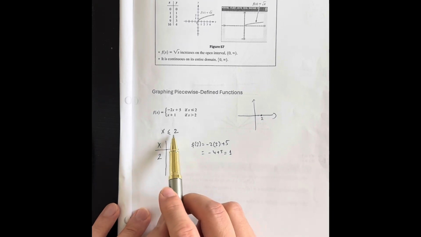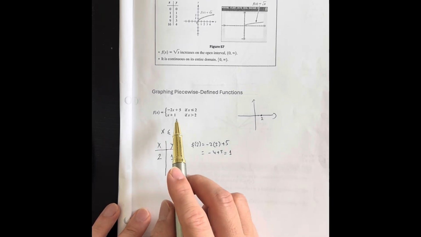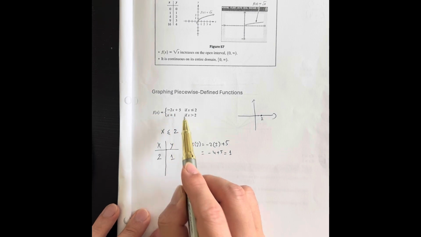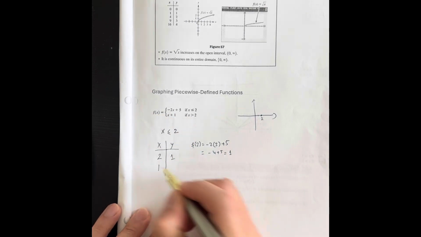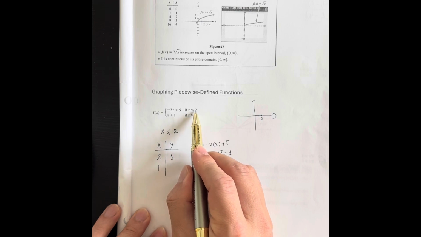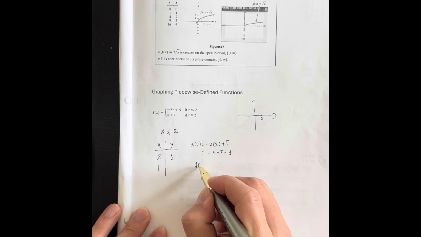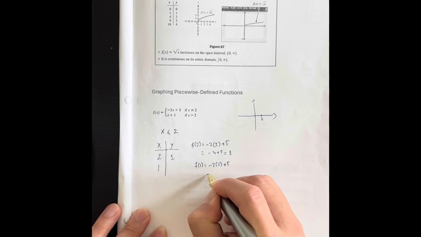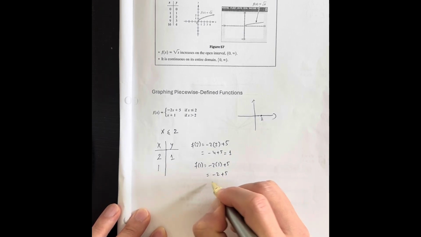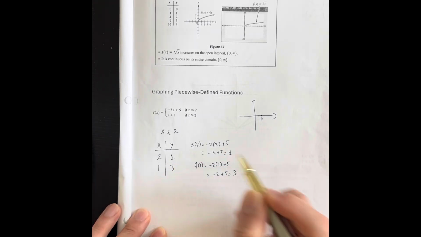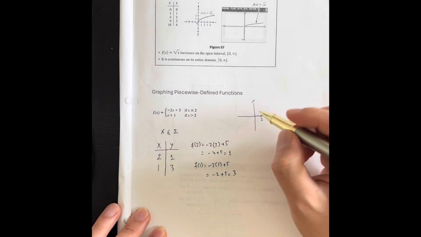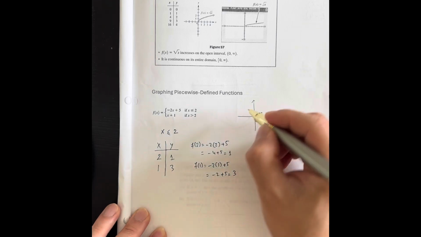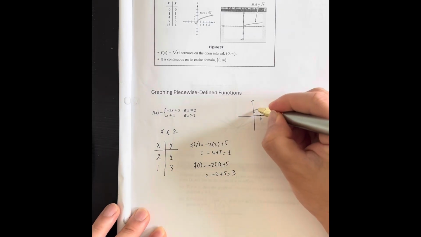So we need 2 points to draw this because it's a line. So let's do x equal 1 because 1 is also less than 2. So f of 1, negative 2 times 1 plus 5. So that's negative 2 plus 5, which is 3. So we get 2 points now. So (2, 1), and (1, 3).